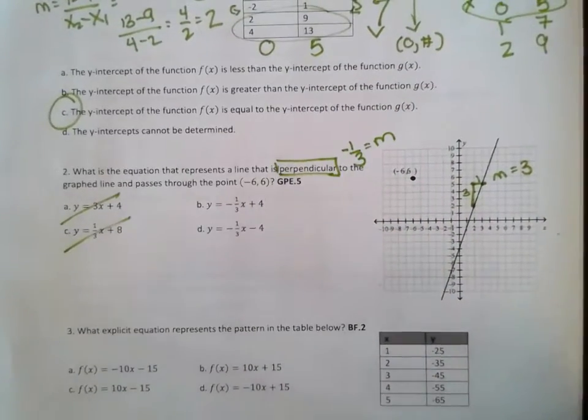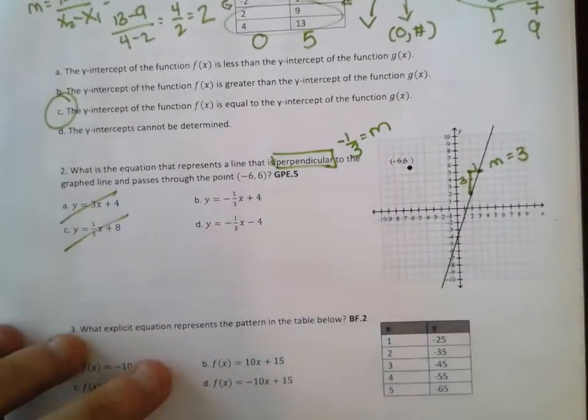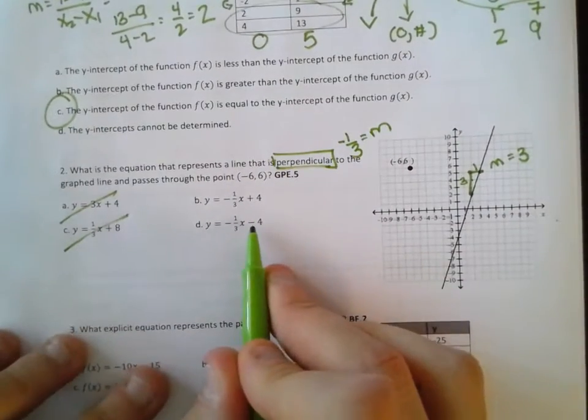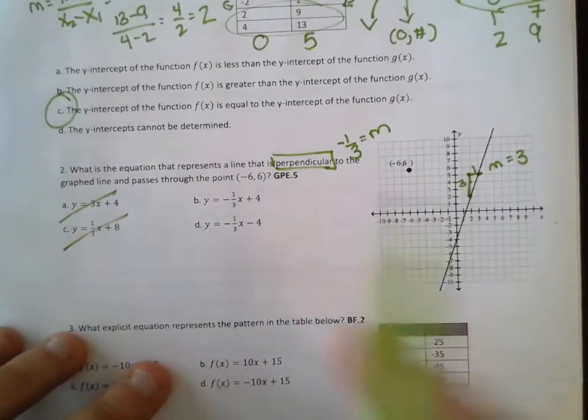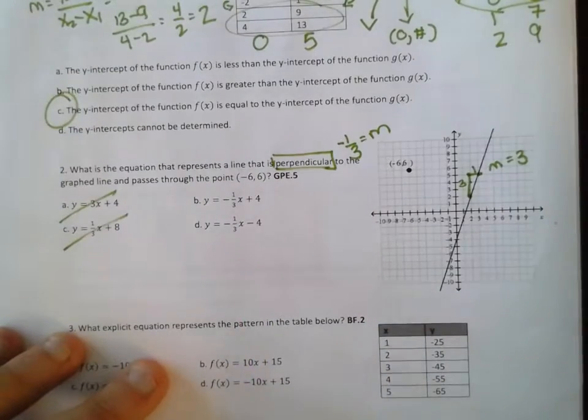Now I have to figure out where my y-intercept is. This y-intercept is 4, this y-intercept is -4. Now guys, if you're taking the EOC and you want to just kind of estimate between these two, it's pretty easy to tell which one it's going to be.